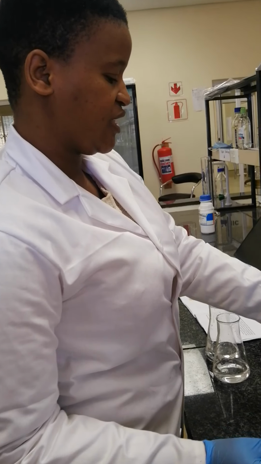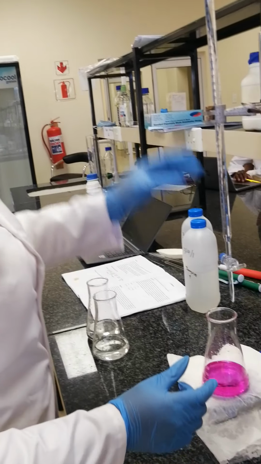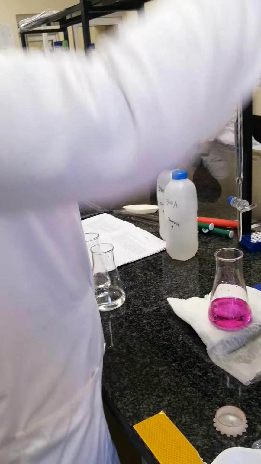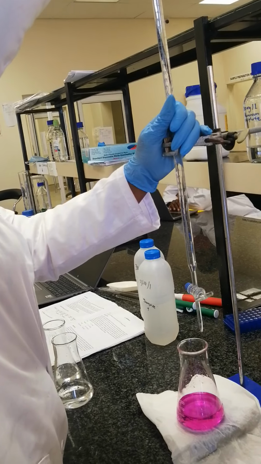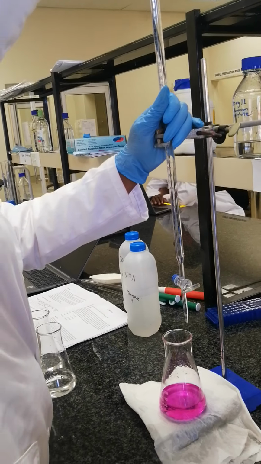Then now you can titrate, or maybe you can fill up your burette to avoid having to subtract your volumes. So for the third one, let's just refill. Okay.